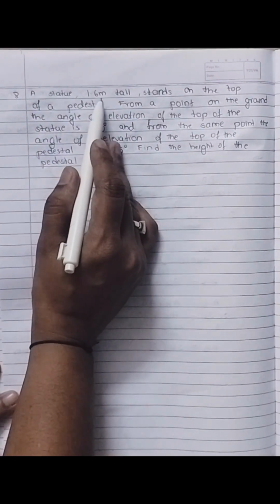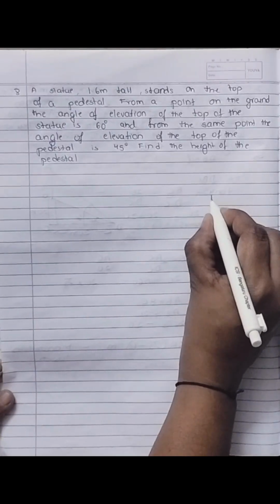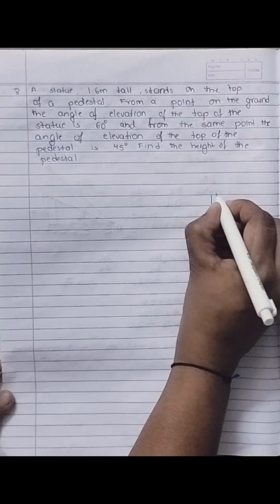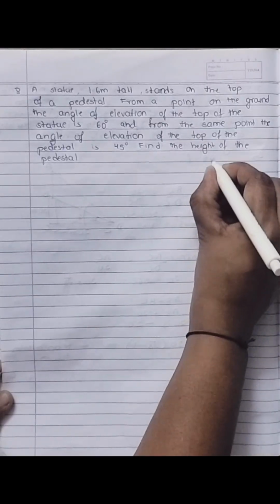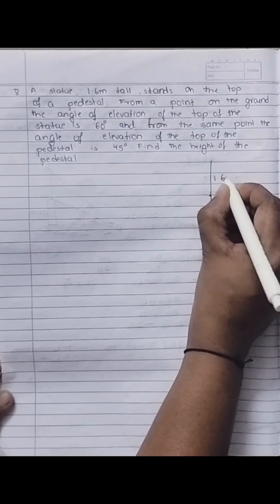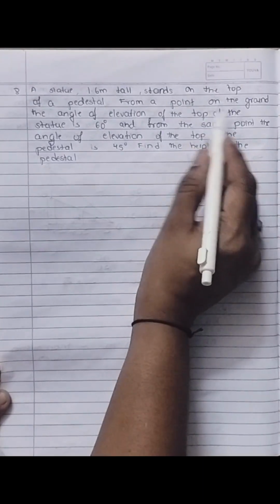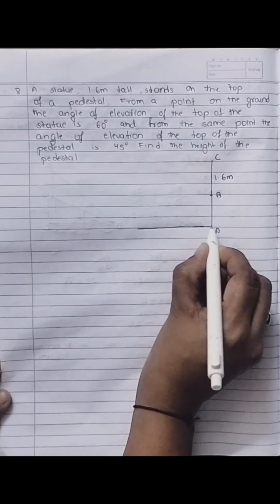Let's quickly move to the next question, that is question number 8. It says a statue 1.6-meter tall stands on the top of a pedestal. So it is similar to our previous question. There is a pedestal, let's name it AB. A statue is standing above that. What is the height of the statue? That is 1.6 meter. Let BC be the height of the statue. From a point on the ground, so ground is at the point A, let's draw the ground.